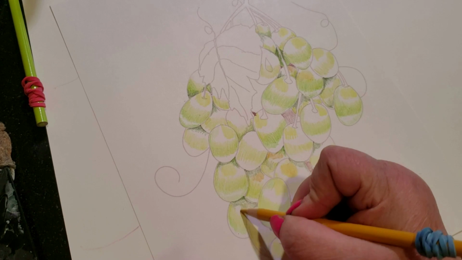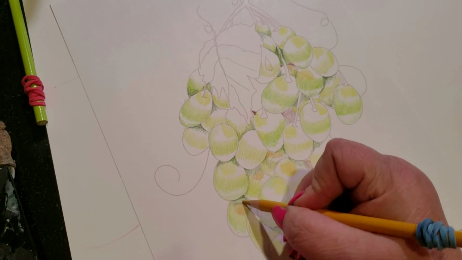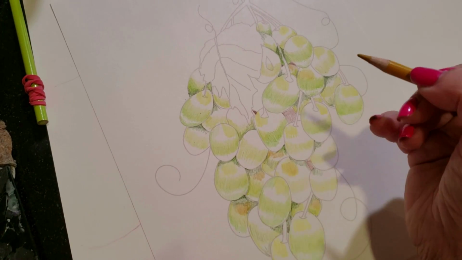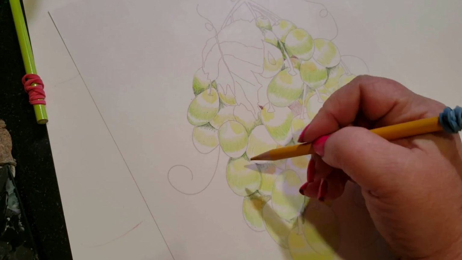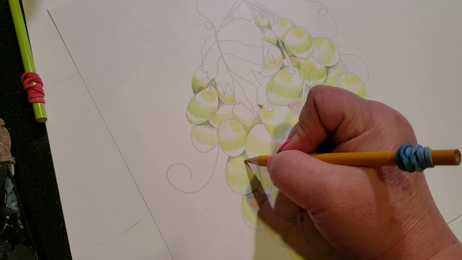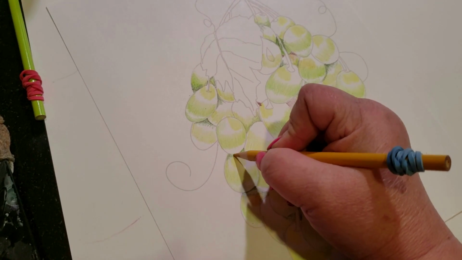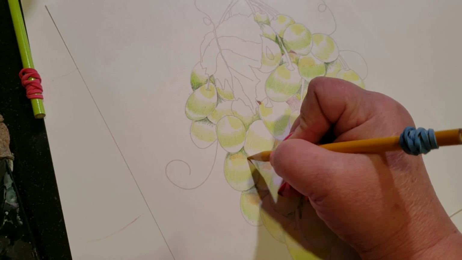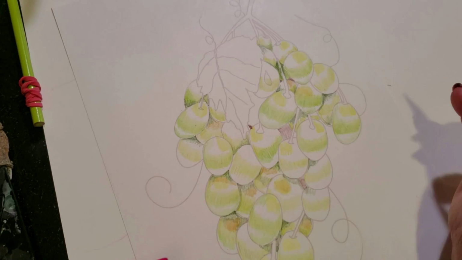This one's going to be darker. I left space open for that. Remember, I haven't blended anything yet. Even though this is on the outside, I'm going to do a half, because this is actually going to have a lot of cast shadow on it.